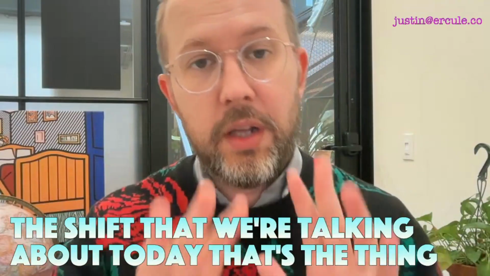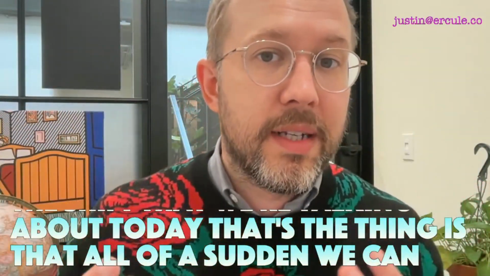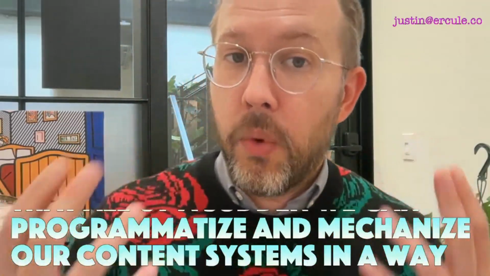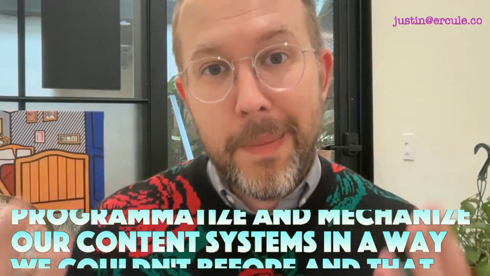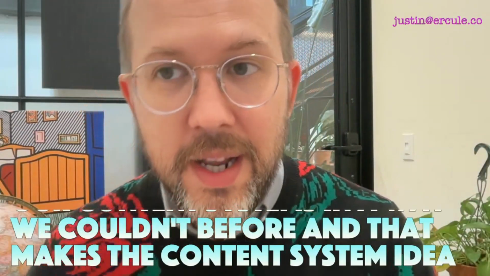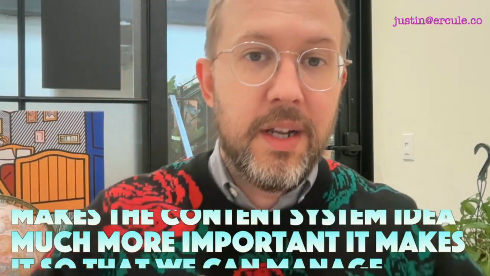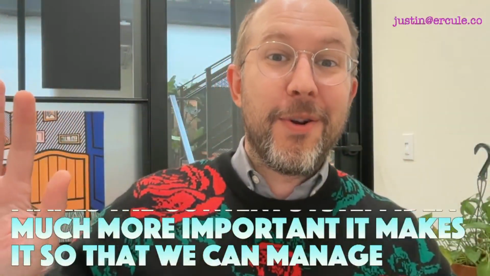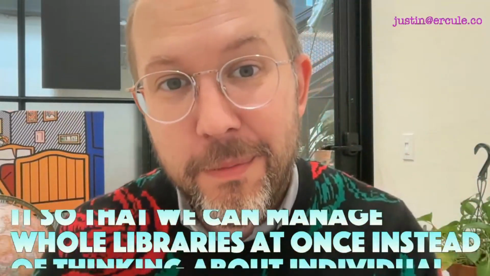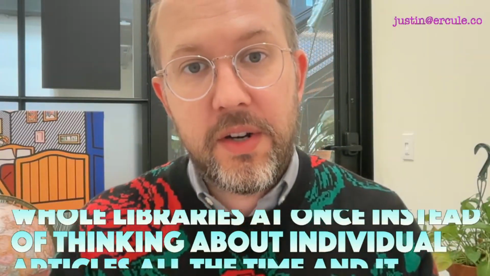That's the thing, is that all of a sudden we can programmatize and mechanize our content systems in a way we couldn't before. And that makes the content system idea much more important. It makes it so that we can manage whole libraries at once instead of thinking about individual articles all the time. And it makes it so that we can get better and more predictable performance at a lower cost. So before I start showing you what you came here to see, most likely, which is these differences between these automation tools, that's what I just want you to be aware of before I start getting into the details.